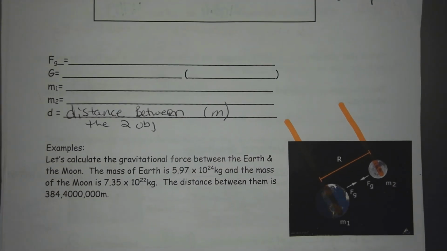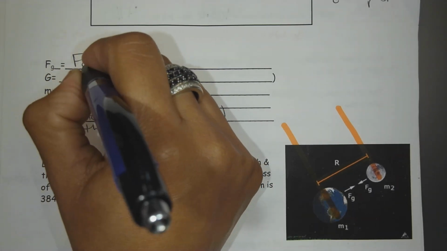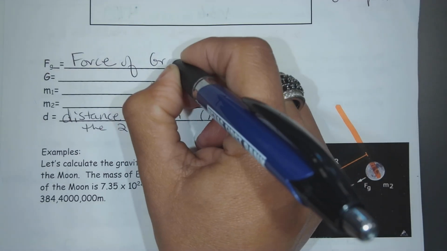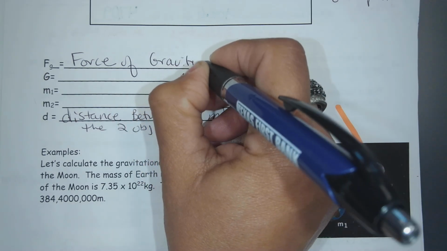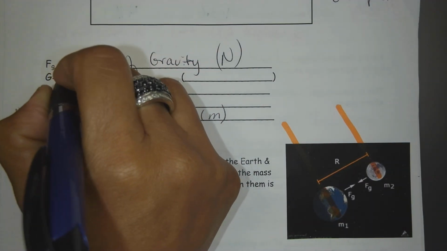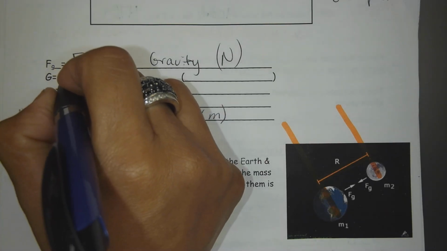Well, obviously I'm going to give you a ruler that has centimeters. So it's going to be your job to remember to convert it to meters. Okay? You got to remember that. F stands for force of gravity, Fg, which is in newtons.